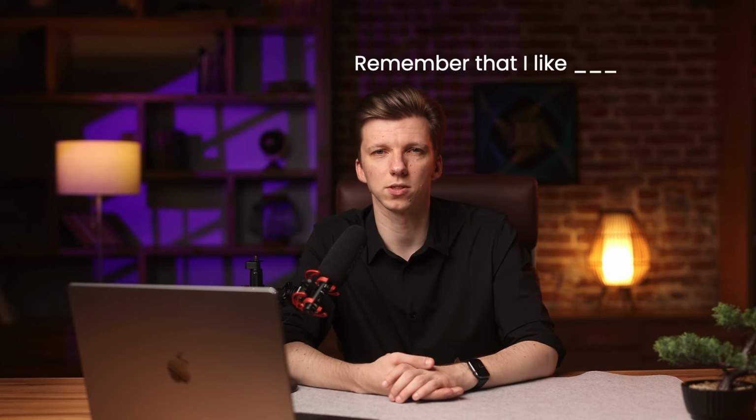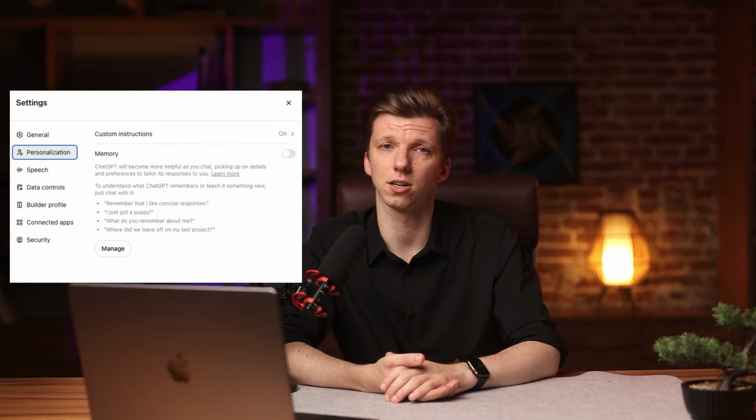The next feature is memory. ChatGPT can now remember details across chats, and it enhances its ability to provide relevant responses. To make ChatGPT remember something about you, simply type, "Remember that I like," for example, short and concise responses. This feature can be turned on or off in the settings. Let's go to the next one.